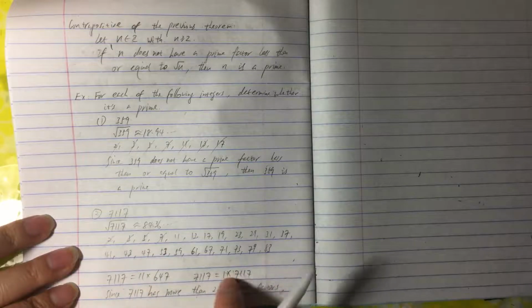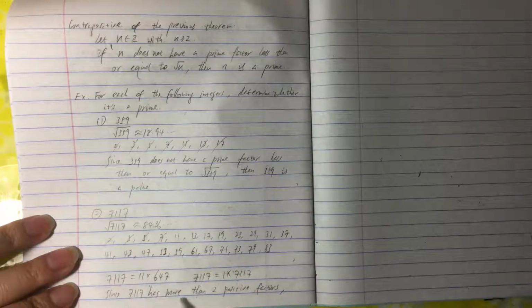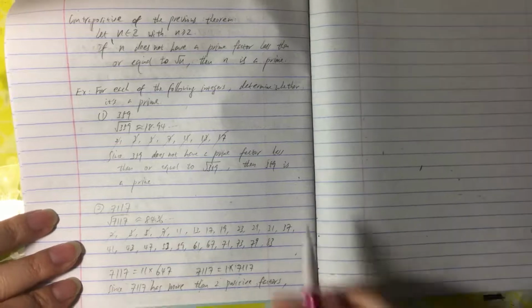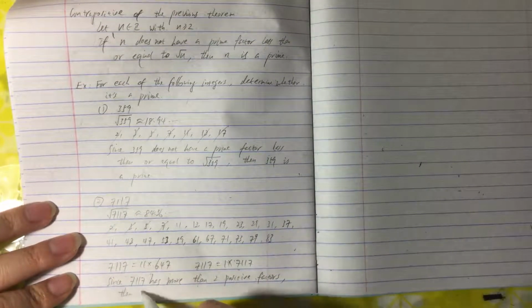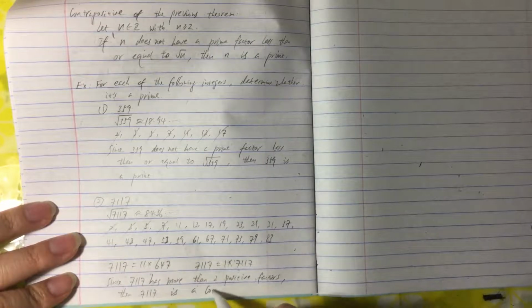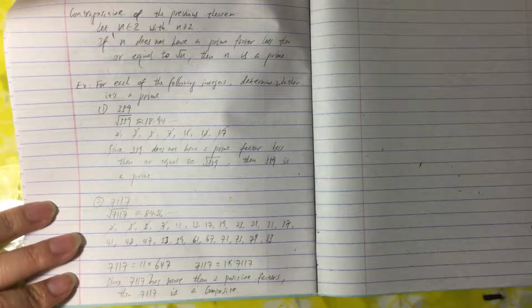Then we can say it has more than 2 positive factors. Then it must be a composite. Since this number has more than 2 positive factors, it must be a composite.